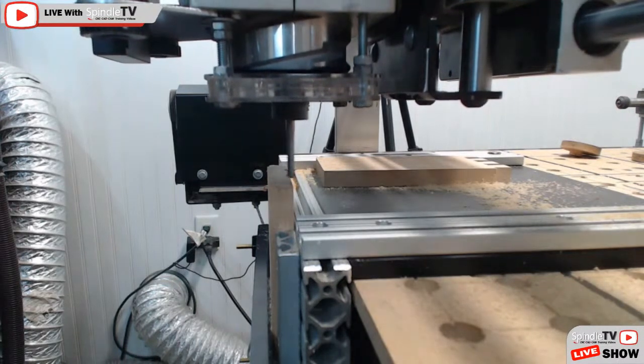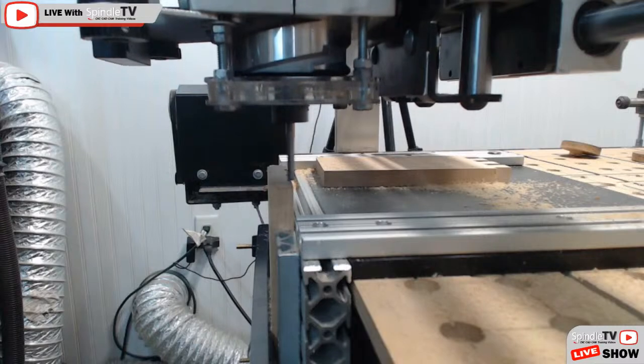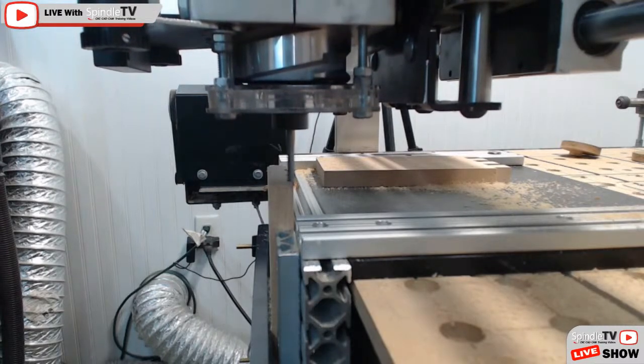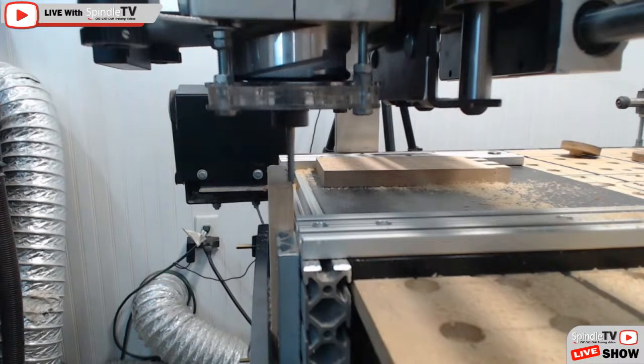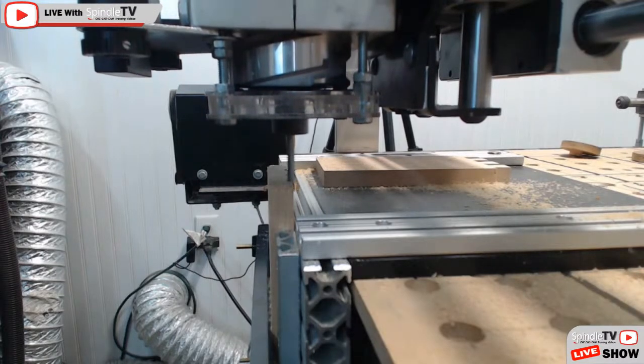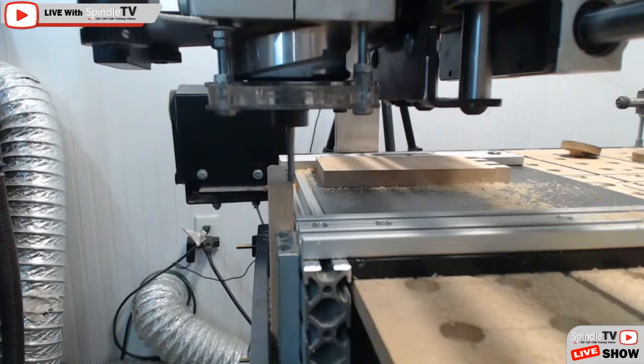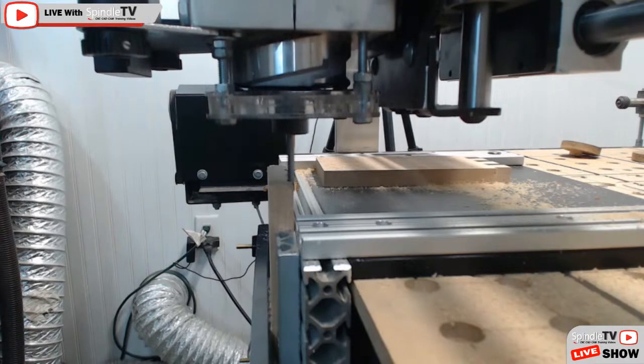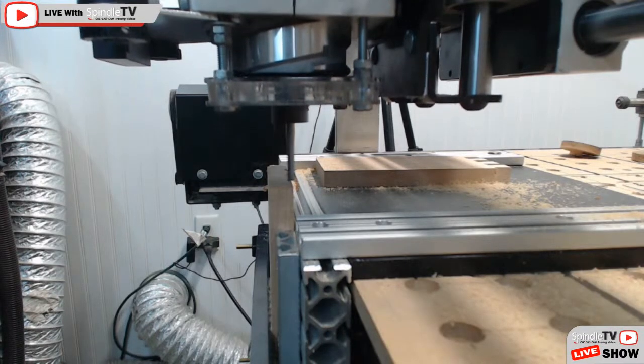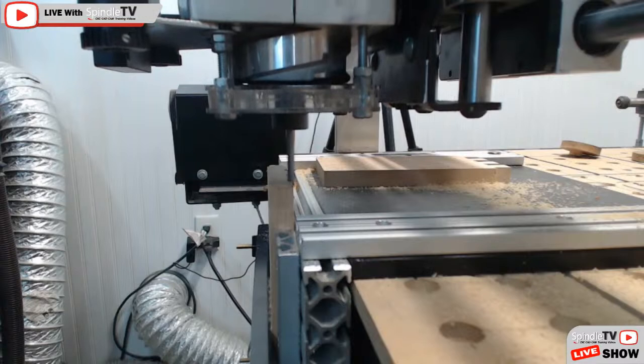Now it's working on the last space between the fingers. It will clear out the area. It's going to do it twice. It's going to move over slightly and do it twice. And then it'll come and do this edge that's closest to us in this view.